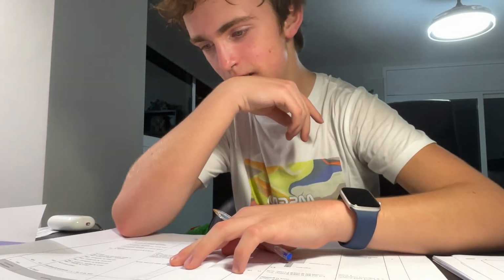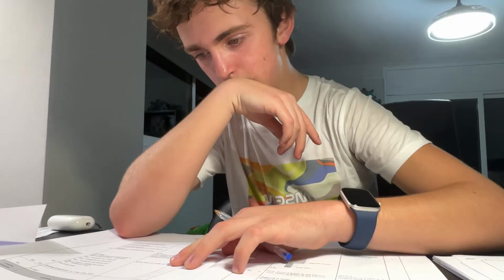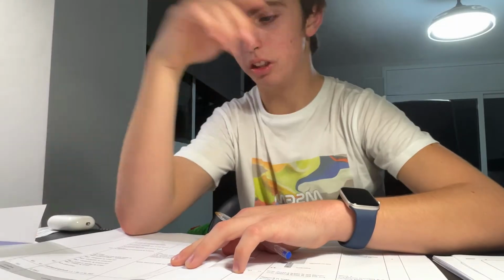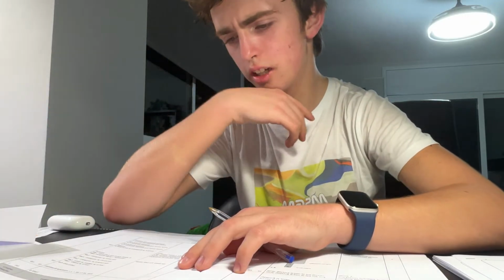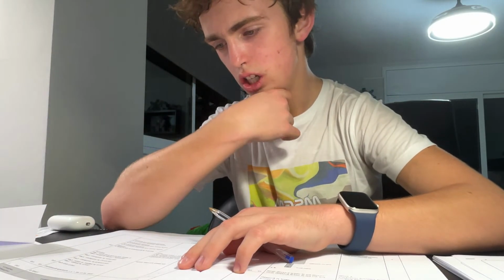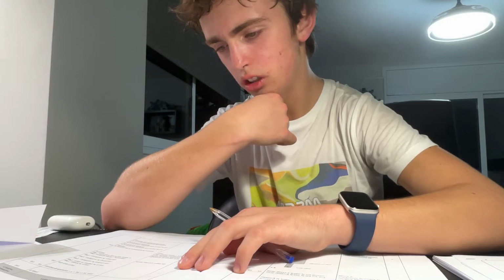Let's see what the mark scheme says. Condition of the brakes or tires or of the road. Well, we said an icy road, so I guess that would fall under the condition of the road. It says here allow wet or icy.